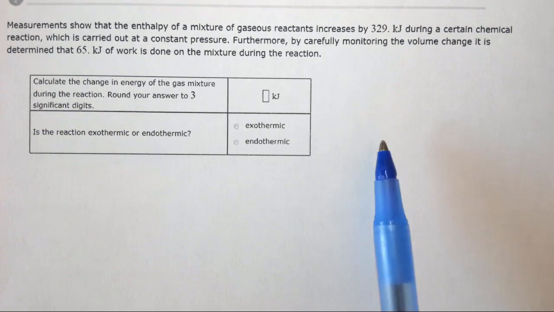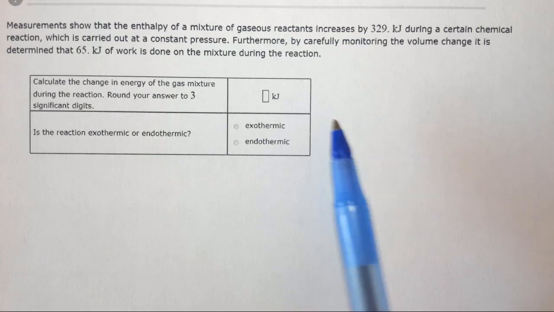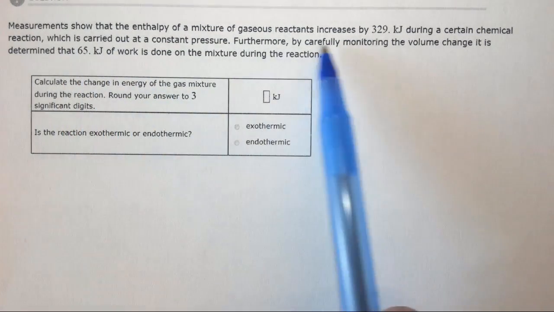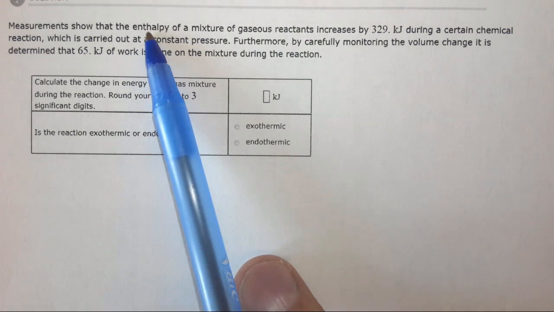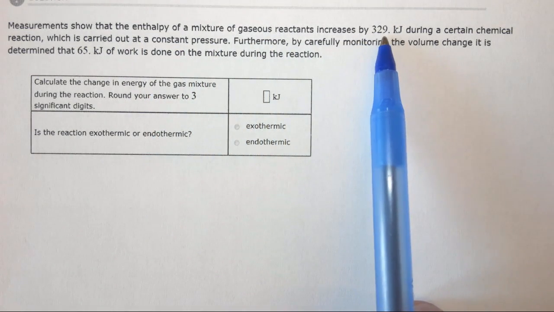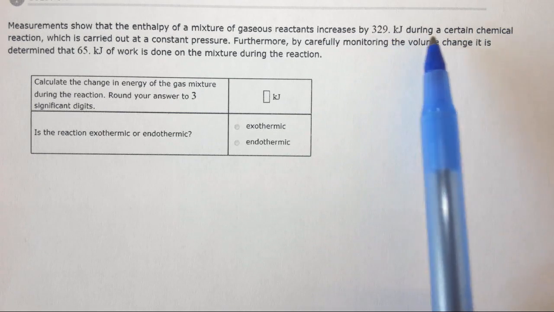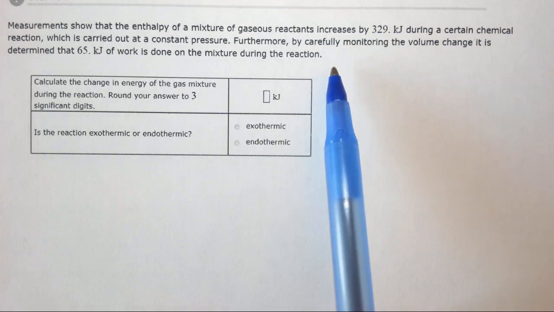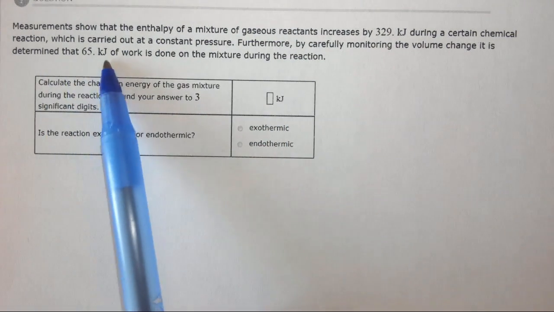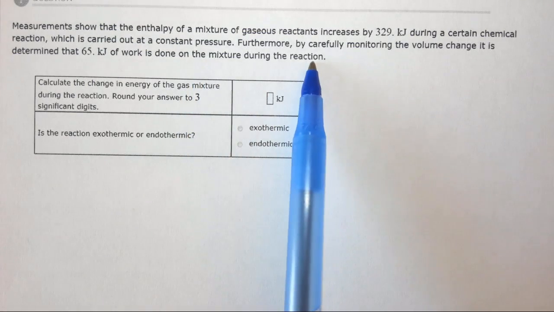This question asks about the relationship between delta E and delta H, between change in energy and change in enthalpy. It tells us that the enthalpy of a mixture of gaseous reactants increases by 329 kilojoules. So delta H is 329 kilojoules during this reaction. And then it says that they monitor the volume change and determine that 65 kilojoules of work is done on the mixture during the reaction.